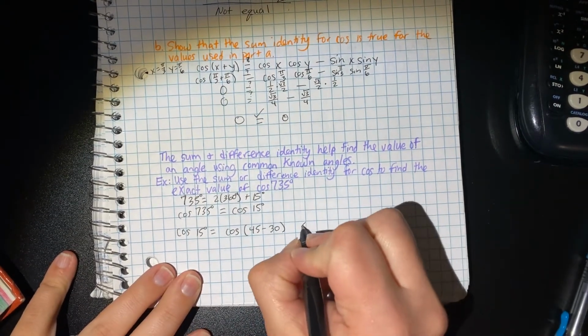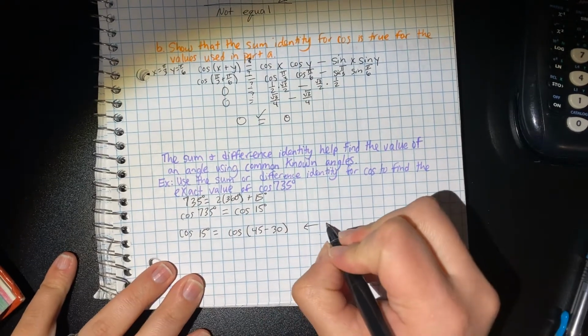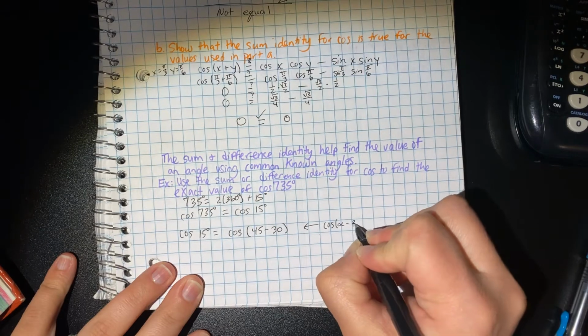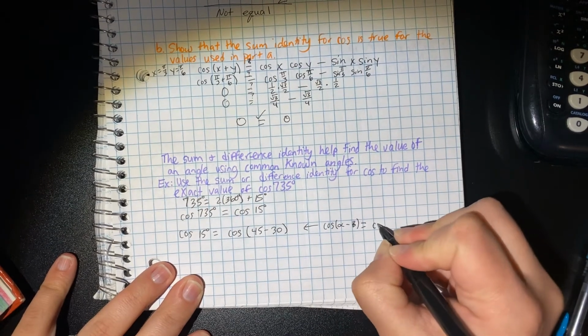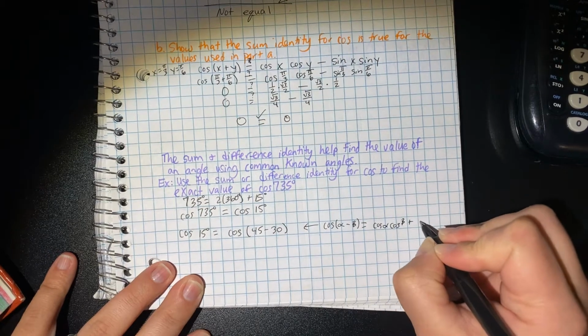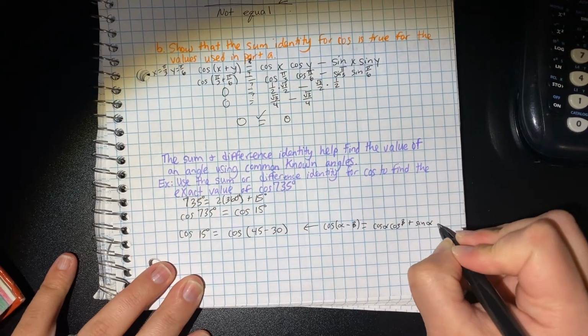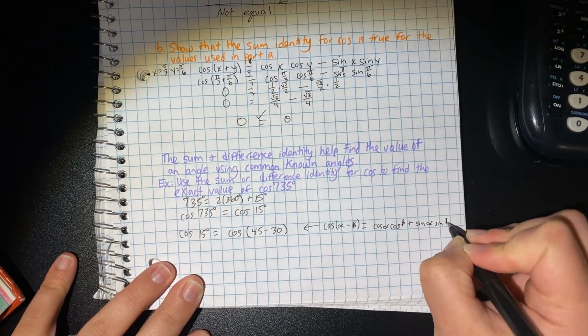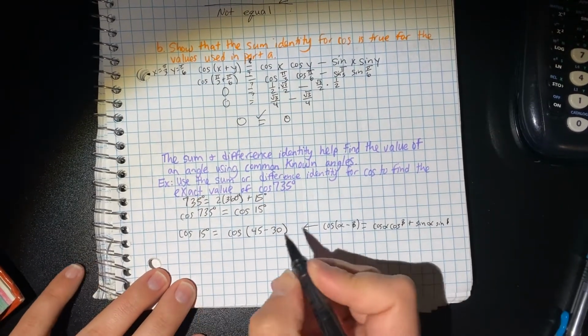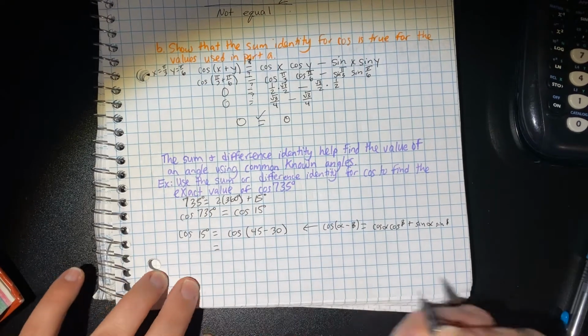So I'll write over here, the difference formula is cosine of alpha minus beta equals cosine alpha cosine beta plus sine alpha sine beta.